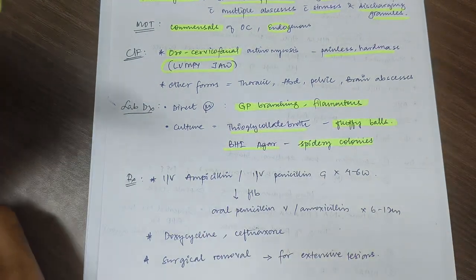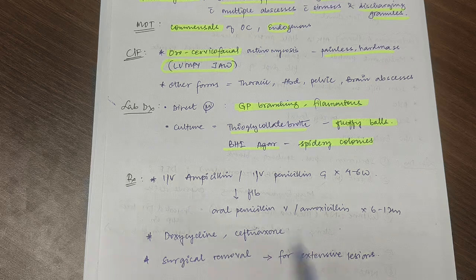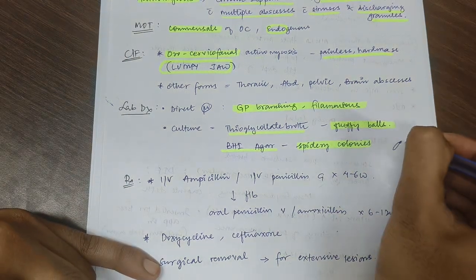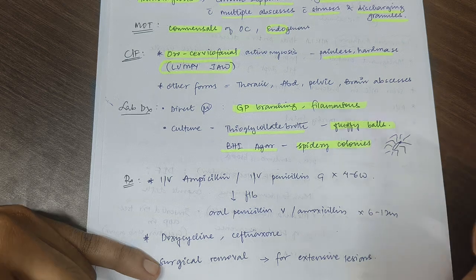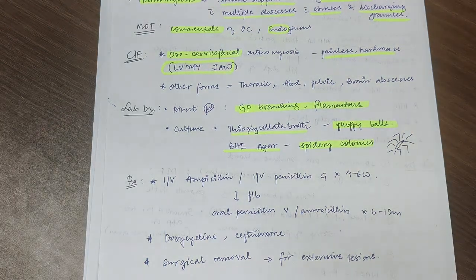You're going to see the spider, right? You know how the spider will look, right? Suppose this is the body of the spider. It is going to have legs like this. Same way, this is filamentous and it has a sun-ray appearance. Never forget, all the filamentous bacteria will have the sun-ray appearance. That is nocardia, actinomyces, all these will have this appearance because of these filaments that look like rays of the sun.